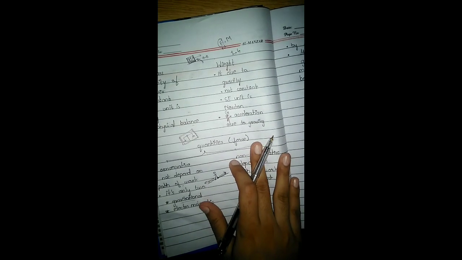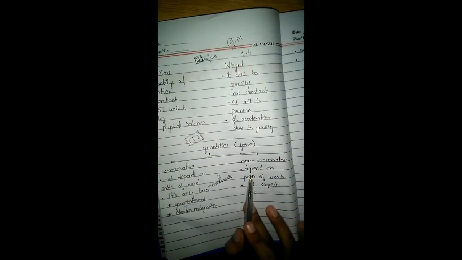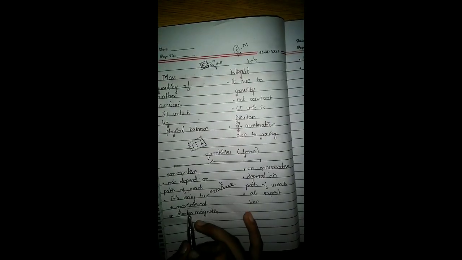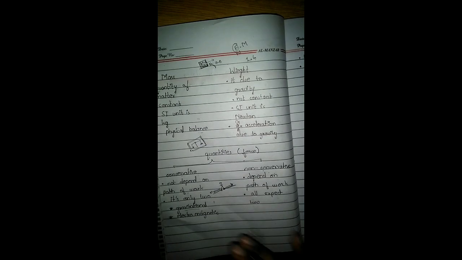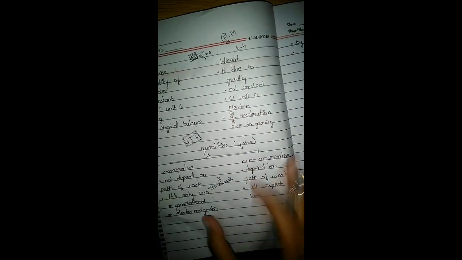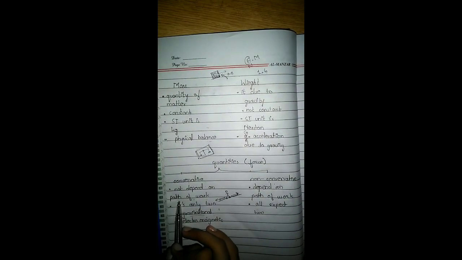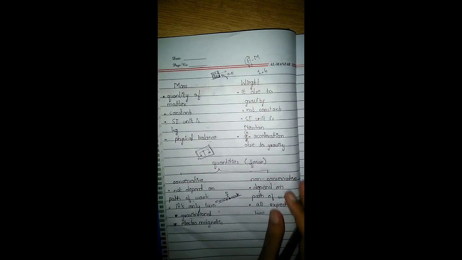If we are producing an electromagnetic wave, we cannot say what the direction of that is. While for these two, every other quantity, every force has a path. So the non-conservative depends on path, the conservative does not depend on path.